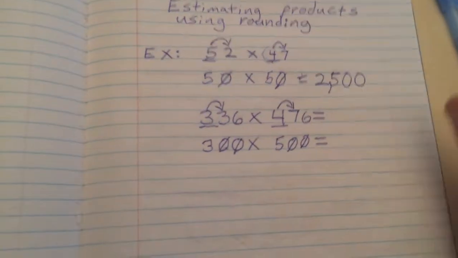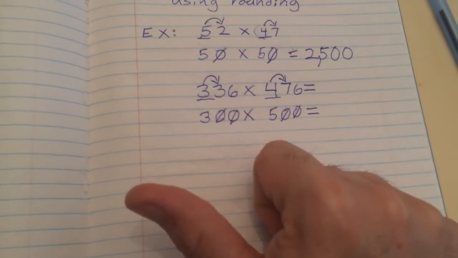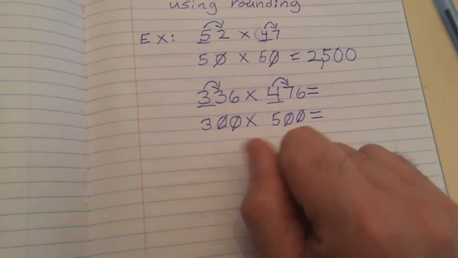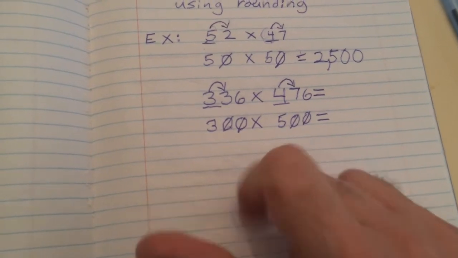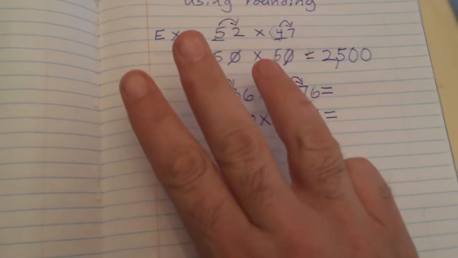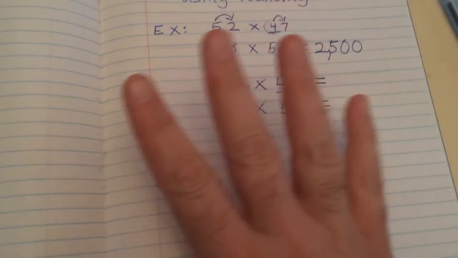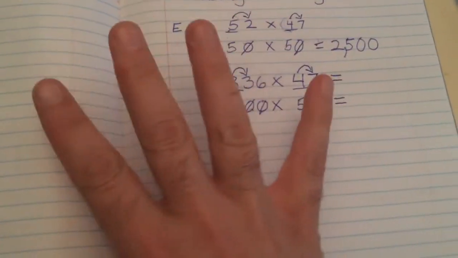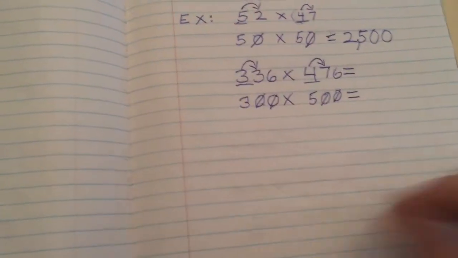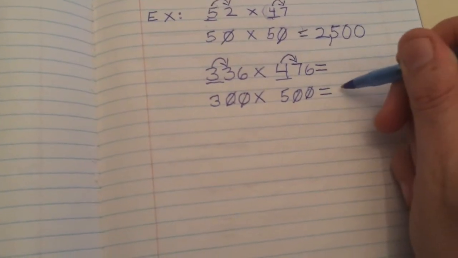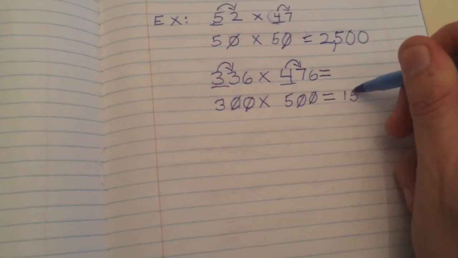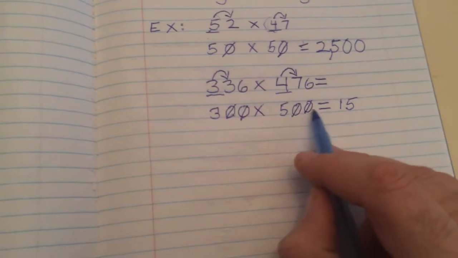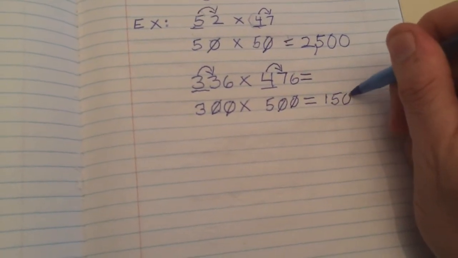3 times 5, a counting song again. 3... no, wrong song. We could do that, but okay, let's do 3s. 3, 6, 9, 12, 15. Oh, I've done 5 fingers, just like that. What was that number I said? 15. Okay, I write 15. How many zeros did I eliminate? 1, 2, 3, 4. Don't worry about commas yet.